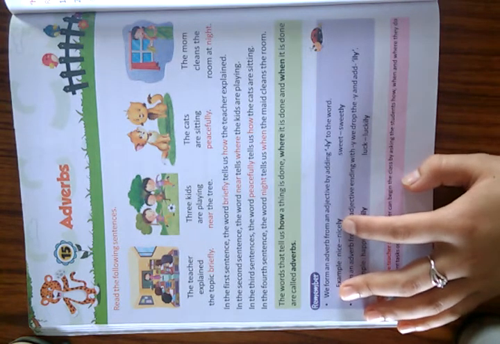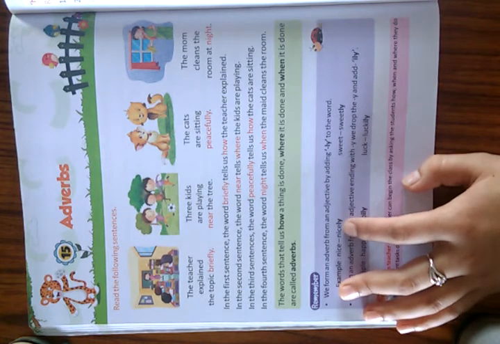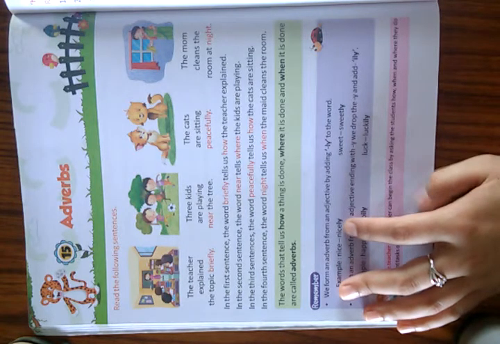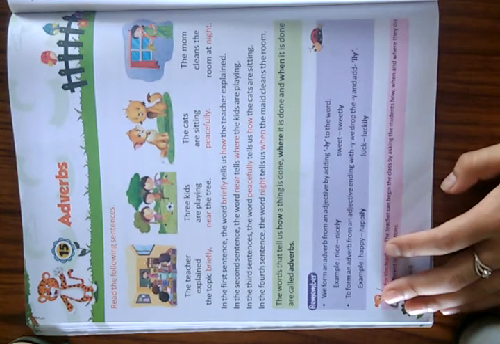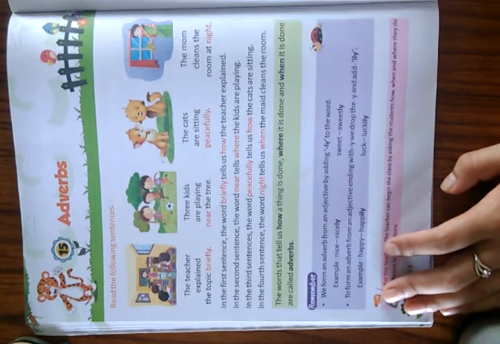In the third picture, the cats are sitting peacefully. You can see two cats there sitting peacefully. In the fourth picture, the mom cleans the room at night. You can see the lady standing there, you can consider her as your mom or anyone's mom. What is she doing? She is cleaning the entire room at night. When? At night.